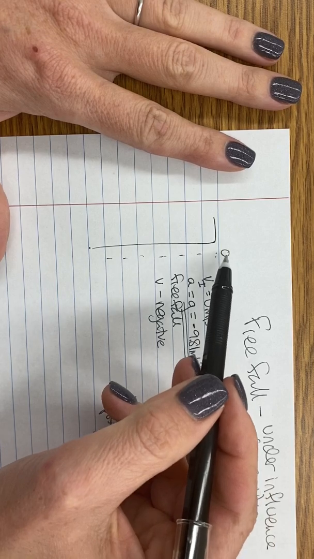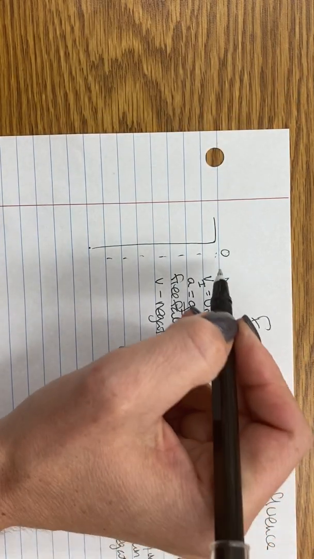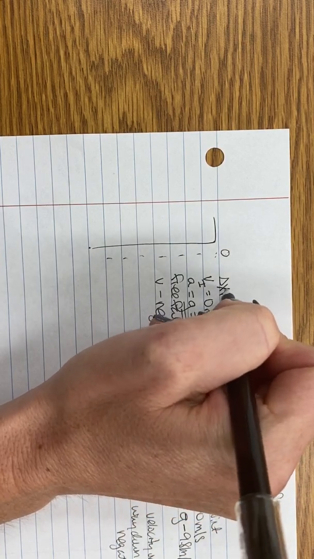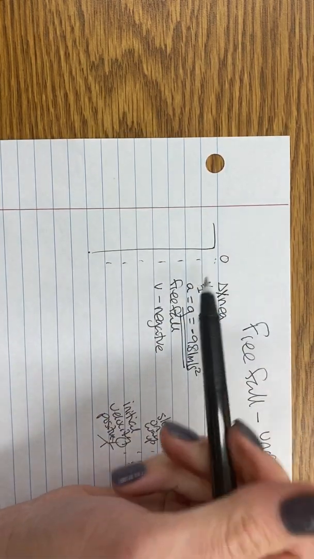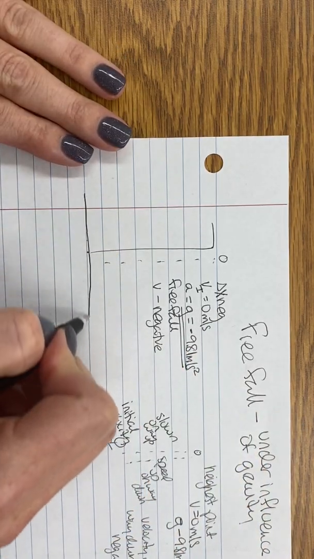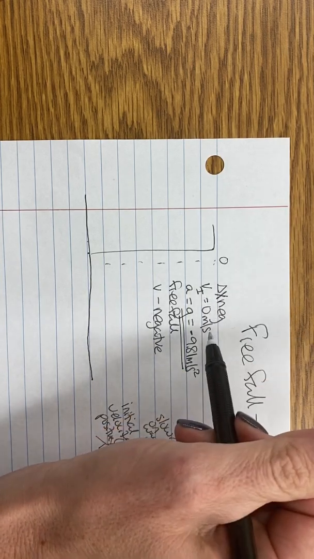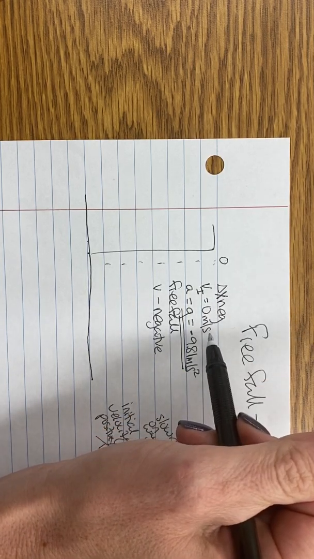One, where you have an object being dropped from some height. Your displacement is going to be negative. You're going from some higher position to some lower position, if this is ground level. Any object that's being dropped has an initial velocity of 0.